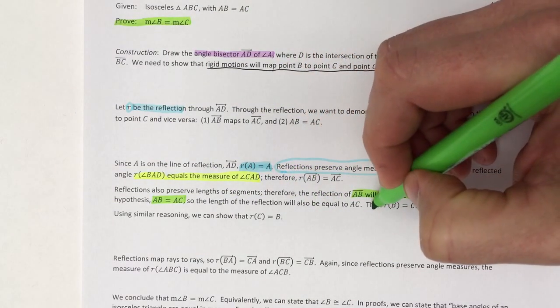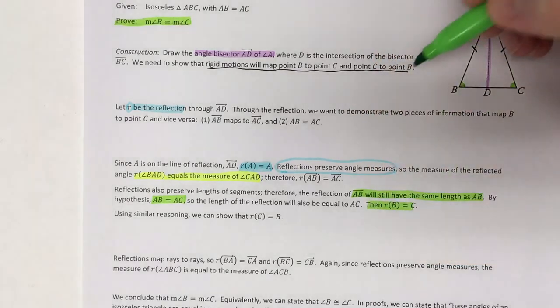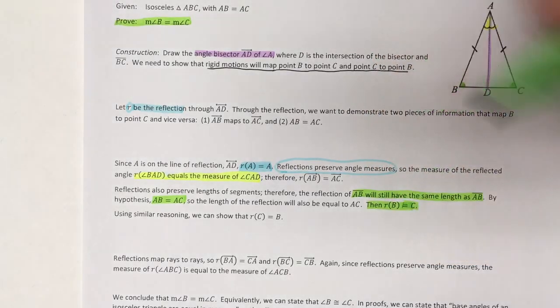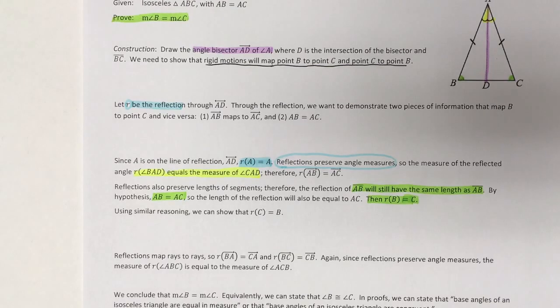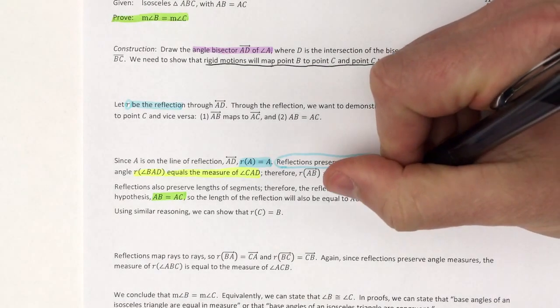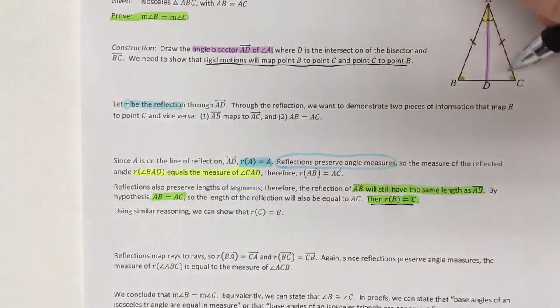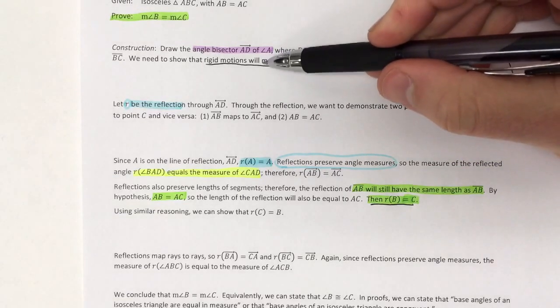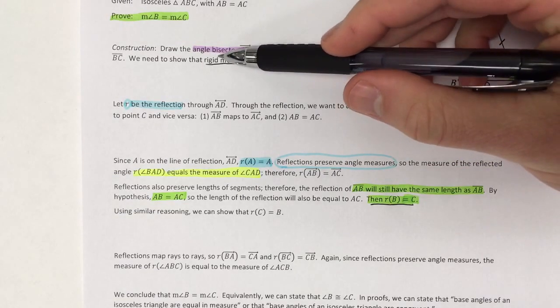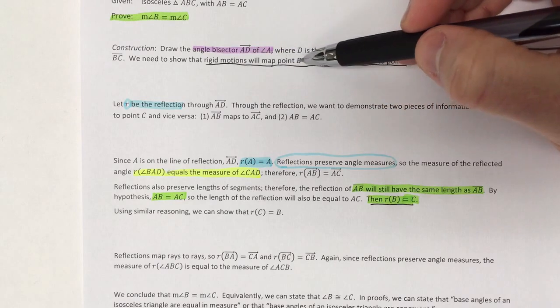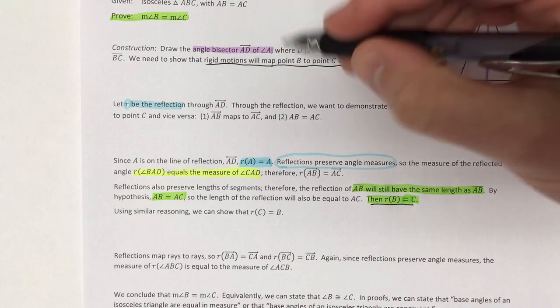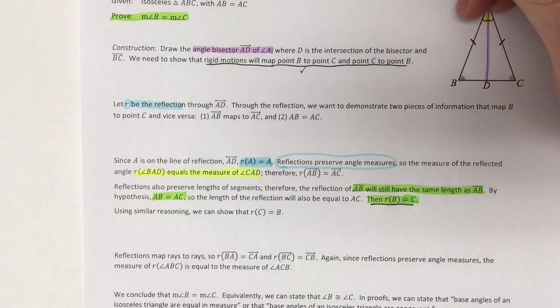So the reflection of B is equal to the point C. So this part is the part that attains the goal up top. The rigid motions will map B onto C. So this part has been checked off.